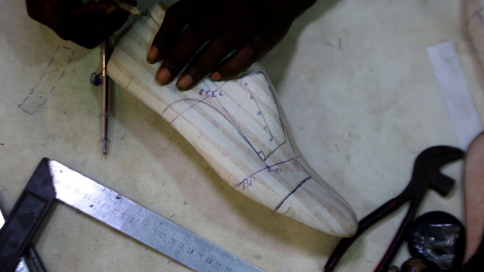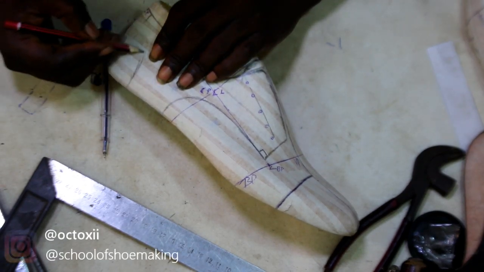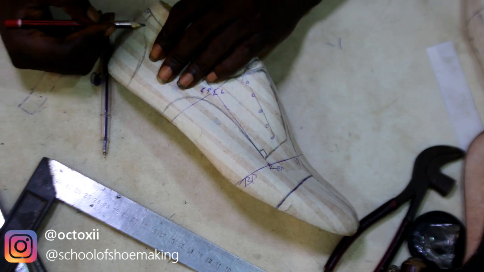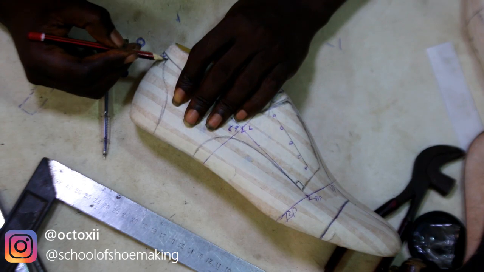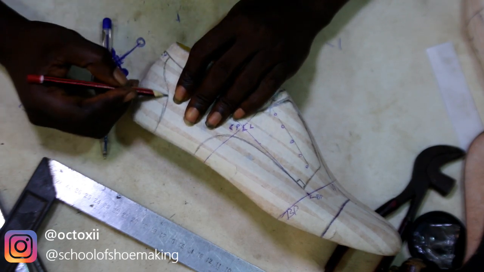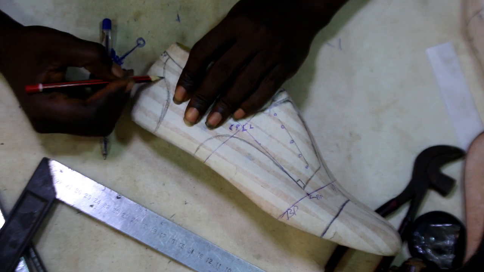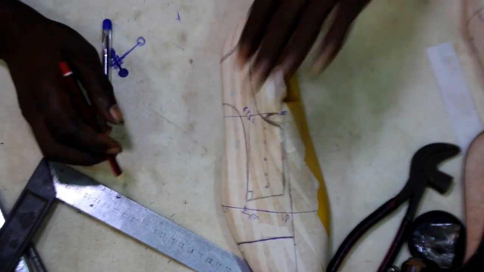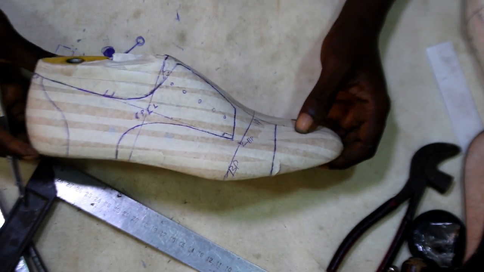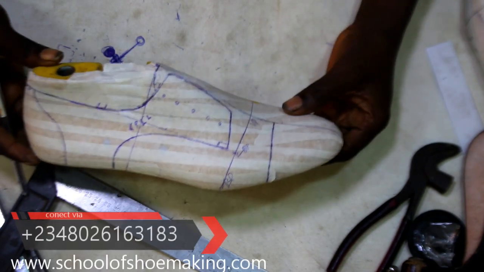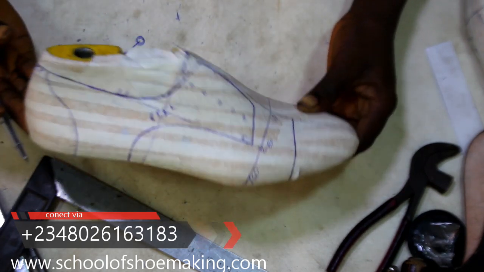So coming up in here, I just have to do this. So I've done it. Checking it out, it is now fully marked out. So this is just the basic drawing of a derby, and then this is it.